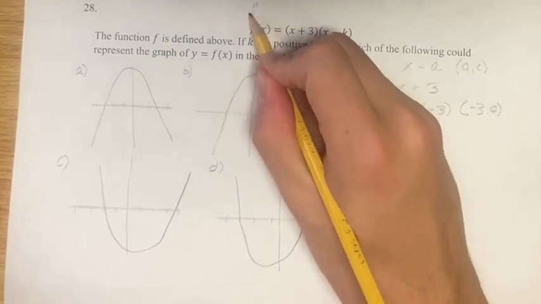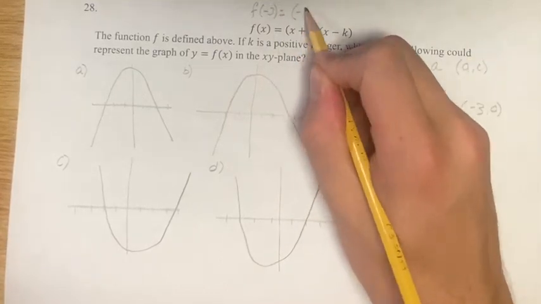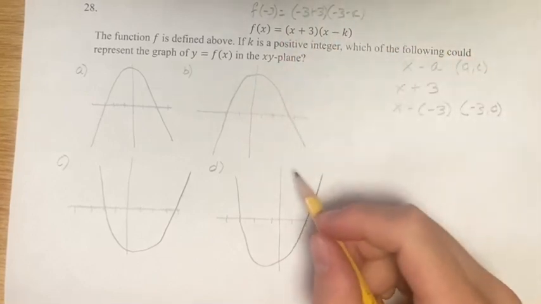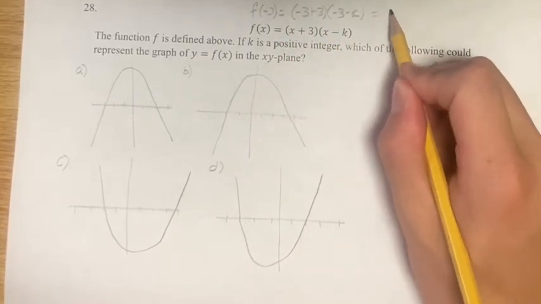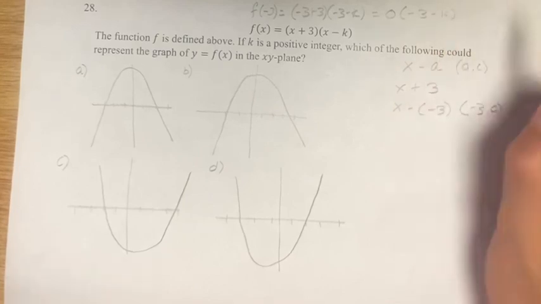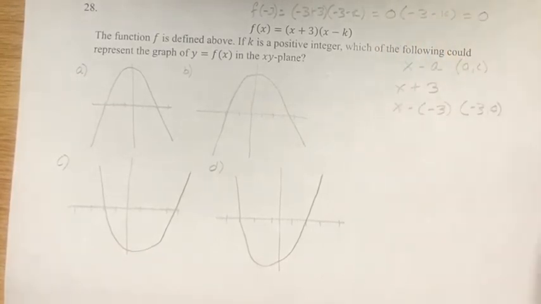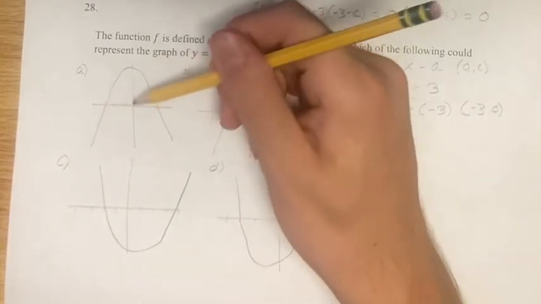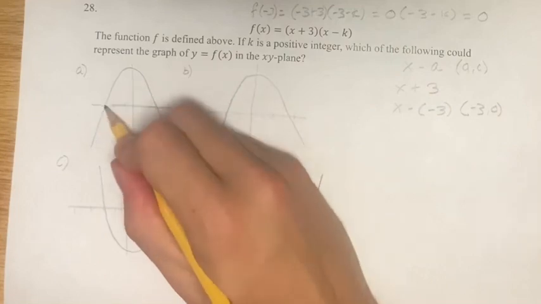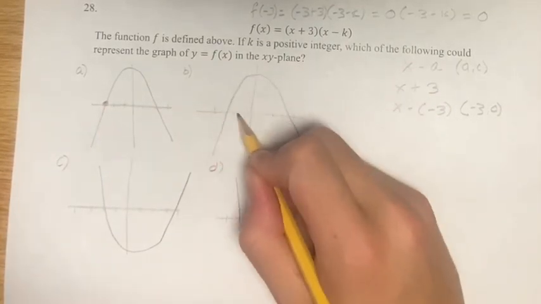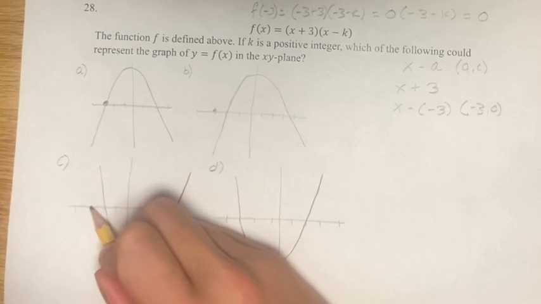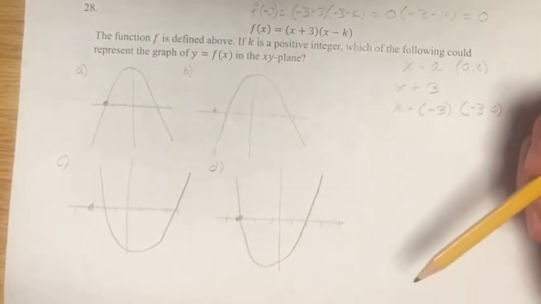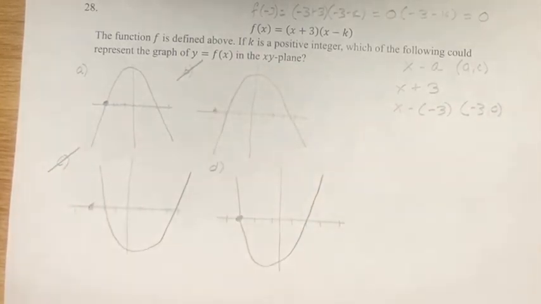Why is this the case? Well, if we have f of negative 3, this is equal to negative 3 plus 3 times negative 3 minus k, just plugging in negative 3 wherever we see x. Negative 3 plus 3 is 0, so 0 times negative 3 minus k. It doesn't matter what this is, anything times 0 is equal to 0, which is how we get that y value. So the point negative 3, 0 is on the graph. So negative 1, 2, 3 right here, negative 1, 2, 3 right here, and right here. So it's on the graphs of A and D, but not on B and C.